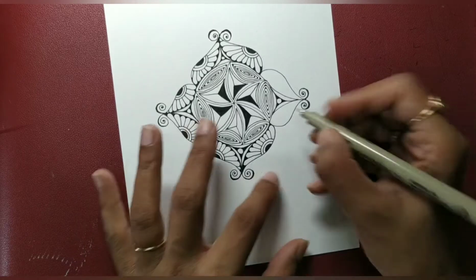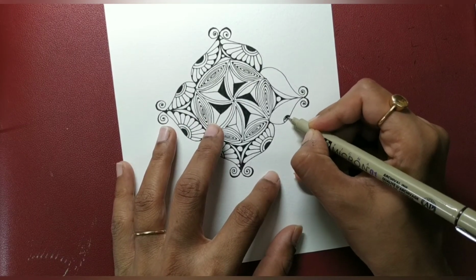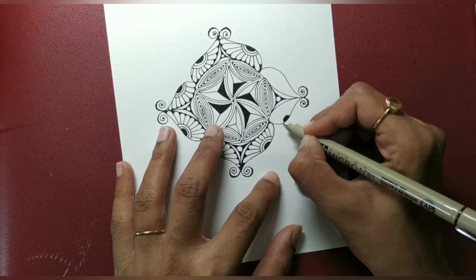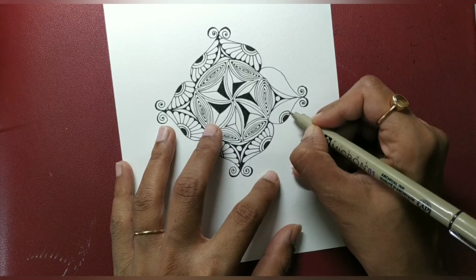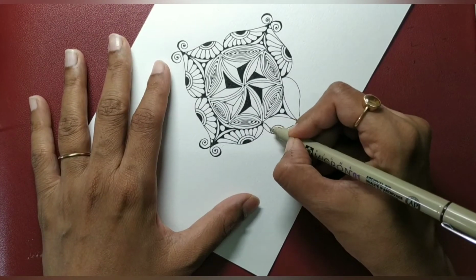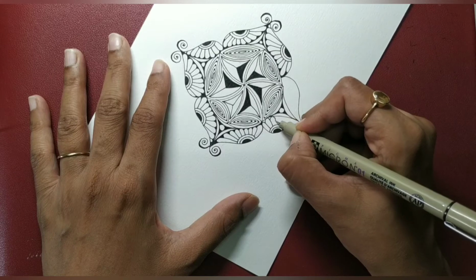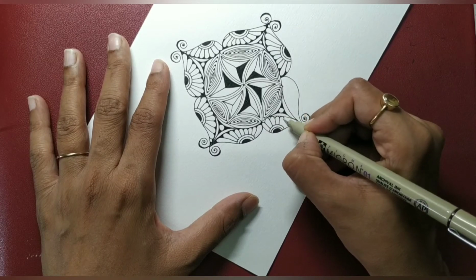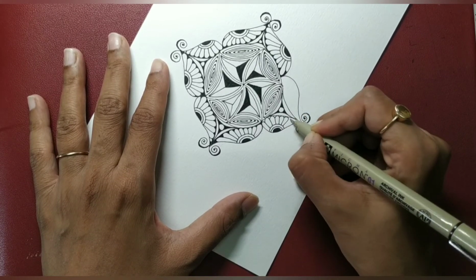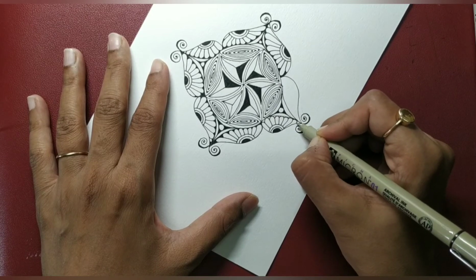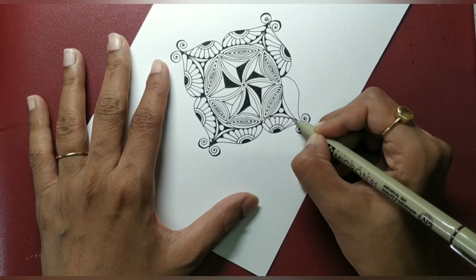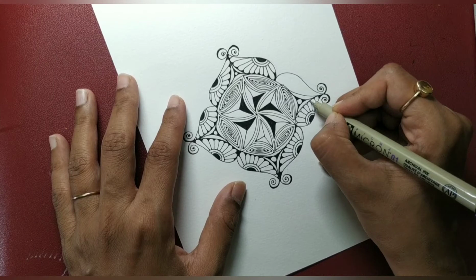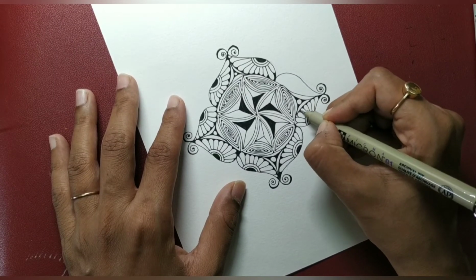Right? So start with the moon, add 2 auras, and then add those petal shapes. You can also start from the center in case you are too particular and you want equal number of petals on both sides. You can start from the center.